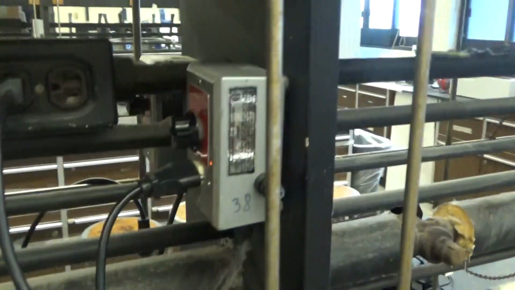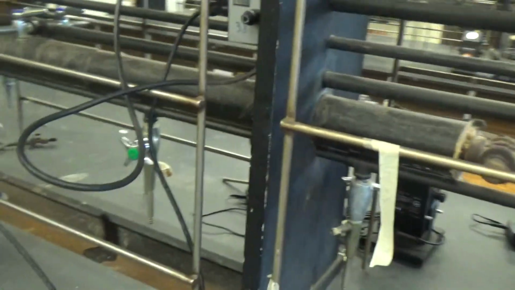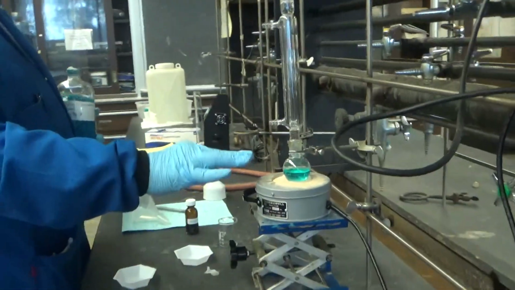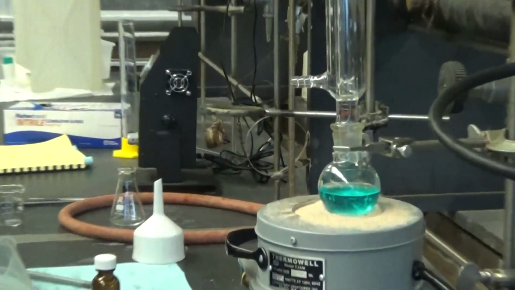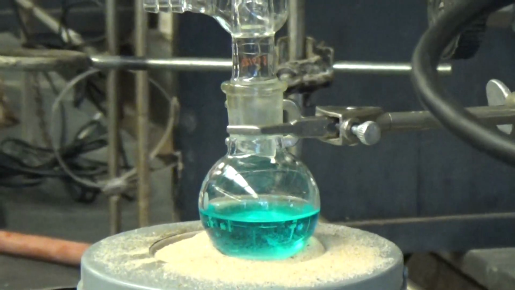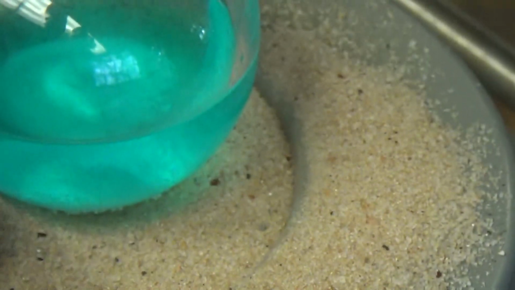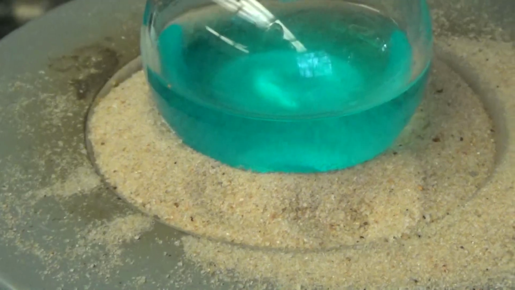And what's your setting roughly? I'll put that at about 6. Okay. And do you want it to boil? Yes, we want to boil it up for about 25 minutes. And the sand, maybe we should put a little bit of sand around for a nice contact. There we go. Sand touches.